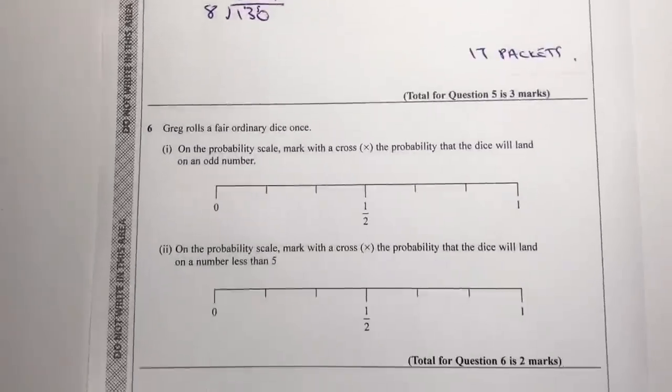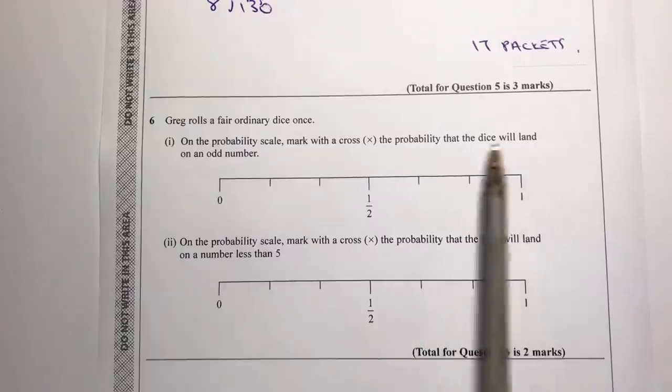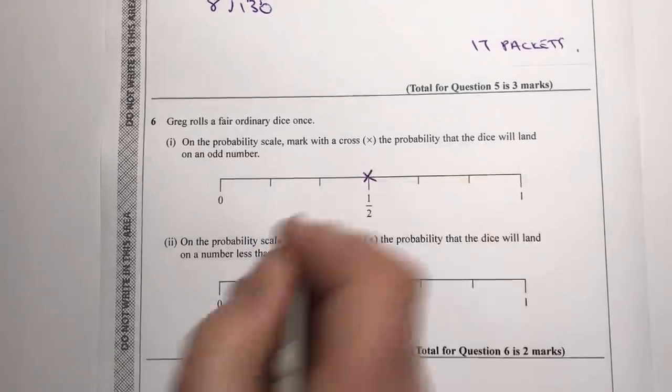Question 6 also is quite a popular question as well. This is where you have a number line of some sort and you're asked to mark probability on a number line. So this particular one is a dice. Now if you can imagine that if you've got a dice, you've got the numbers 1 to 6, so the probability that it will land on an odd number is half the time, because you've got number 1, number 3, number 5. So there's 3 numbers out of the whole 6 numbers. So that's going to be 3 out of 6, which is a half.